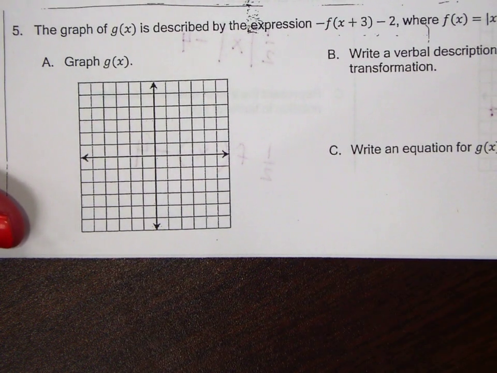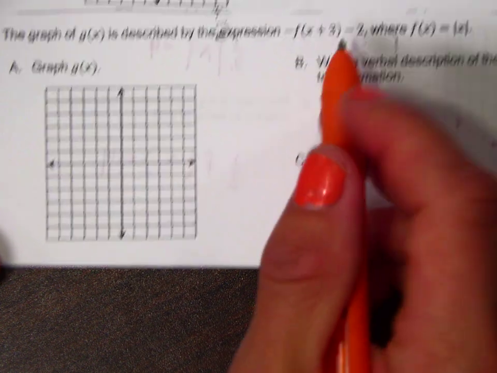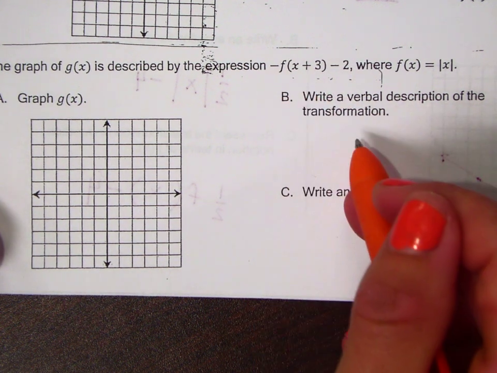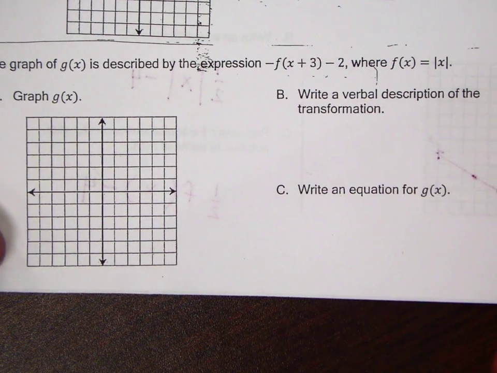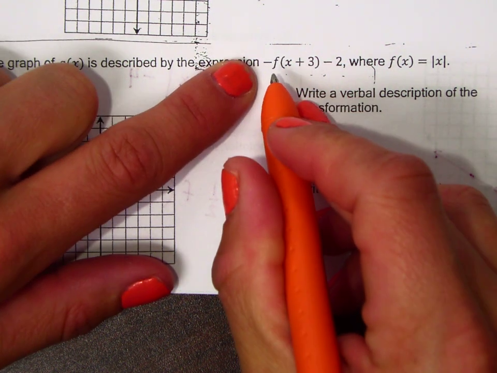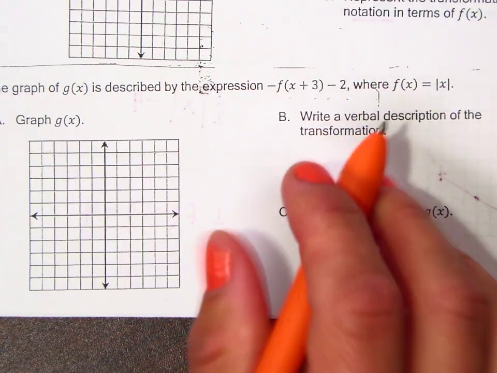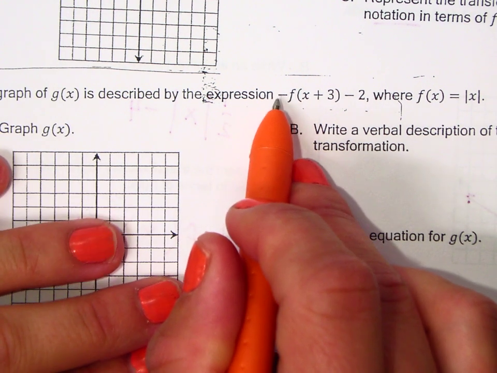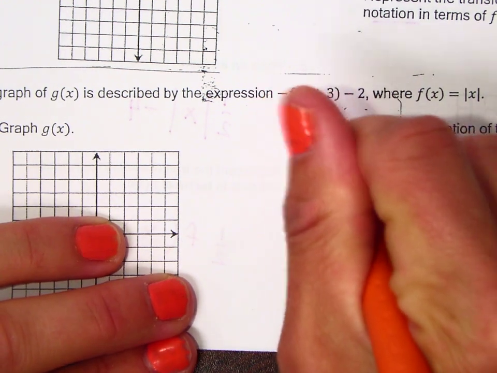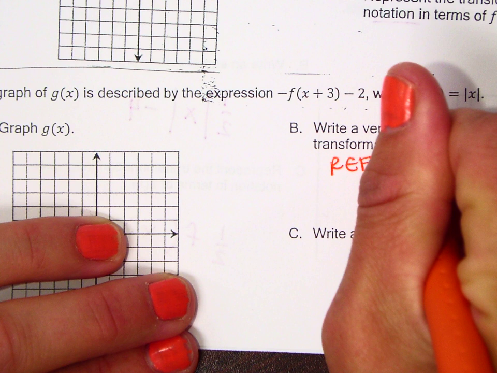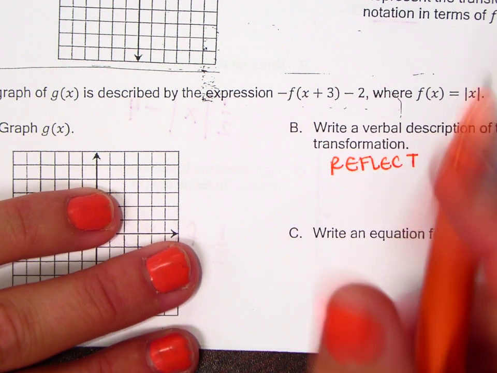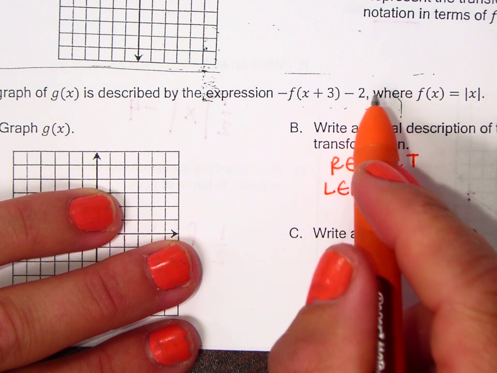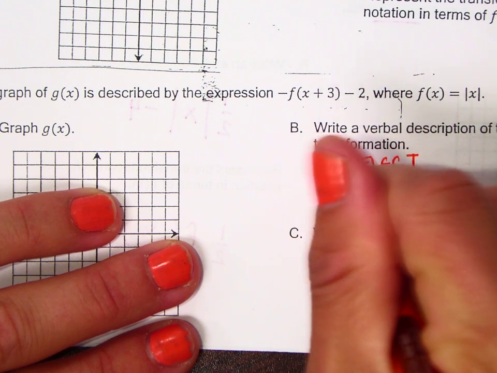All right, so now I'm down to number 5. Number 5 gives me a function in function notation, and I want to do the verbal descriptions and write an equation. So the negative, it's kind of hard to see maybe in the video. Oh, there it is. The negative here in the front is going to be a reflect. The plus 3 is going left 3. And the minus 2 is going down 2.